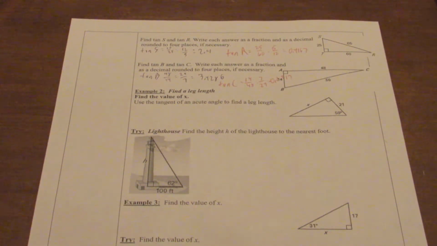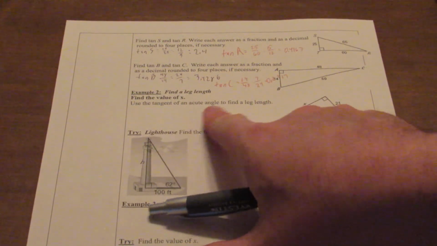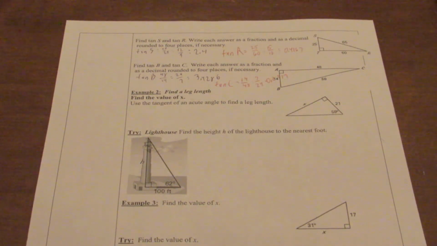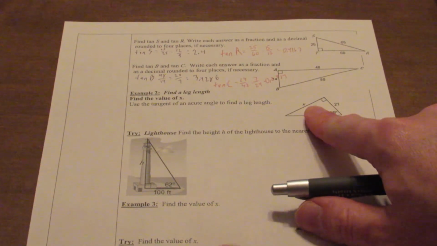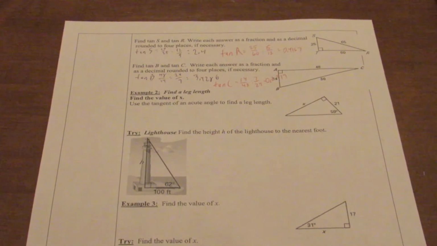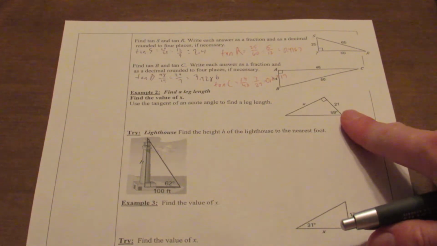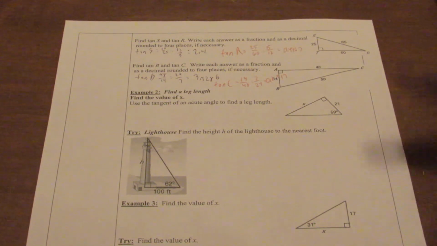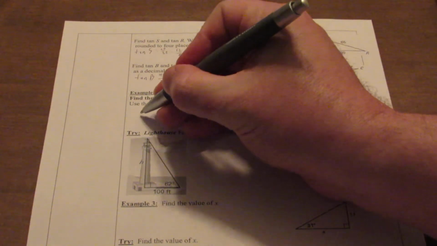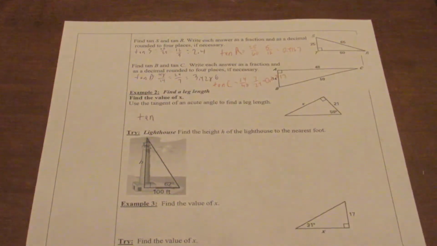Now the next one gets into solving. So this says use the tangent of an acute angle to find a leg length. So I'm looking for x. When I look at this picture, what I'm thinking about is where is my angle, and then how am I setting it up? When we get into sine and cosine, you also need to think of which trig function I'm using. Right now we just have tangent.